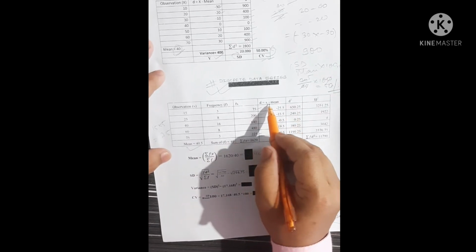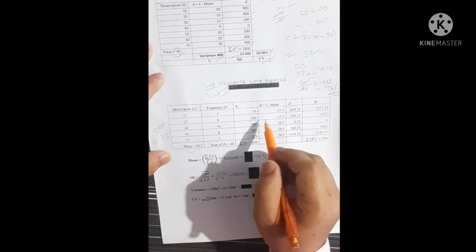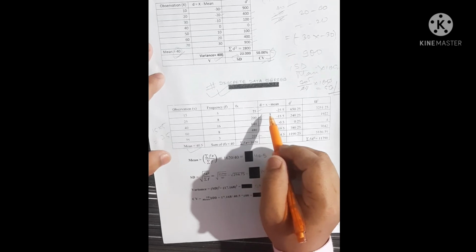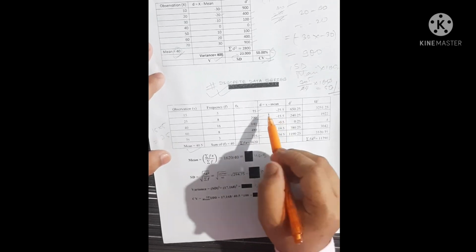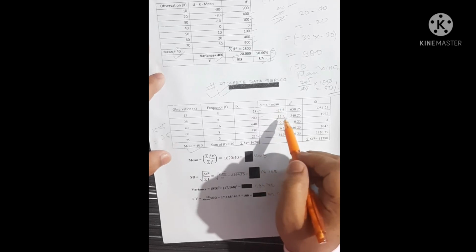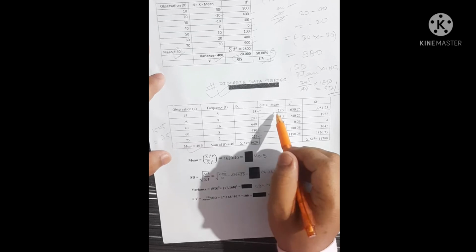Now we will calculate d is equal to x minus mean. We will calculate d here, the deviation. So d is equal to x minus mean. This is our d, called x minus mean.